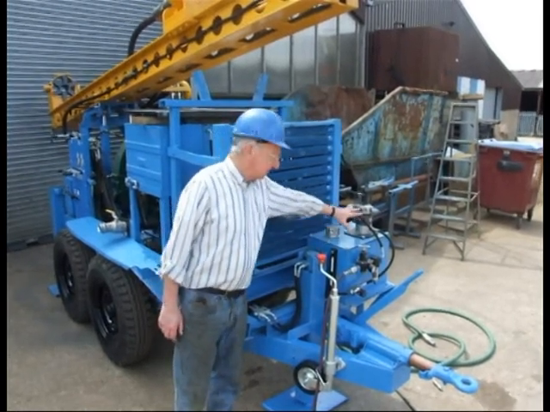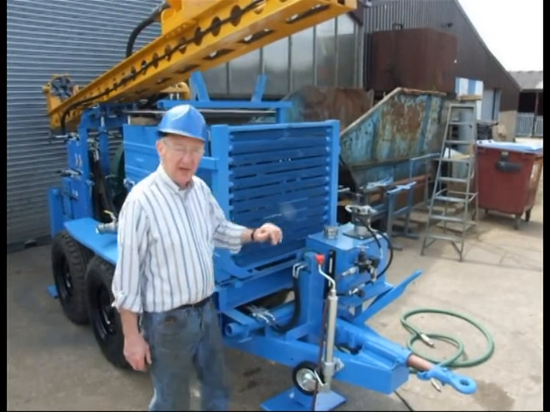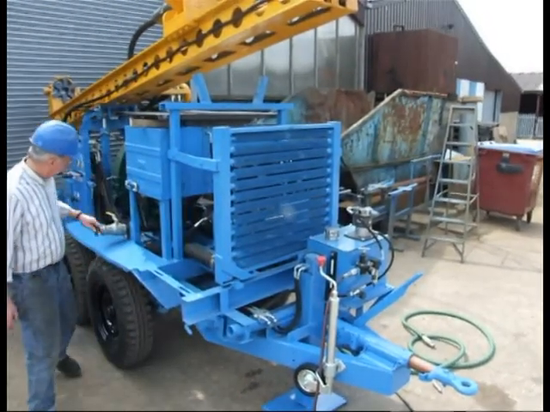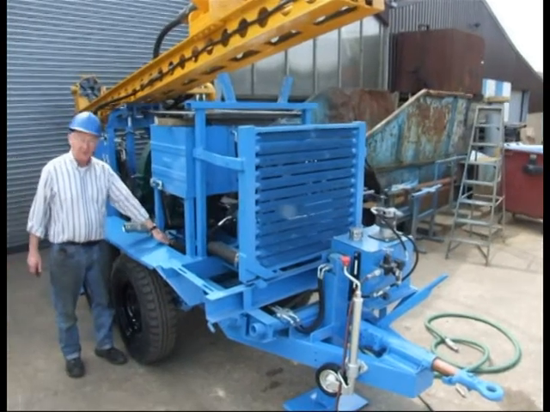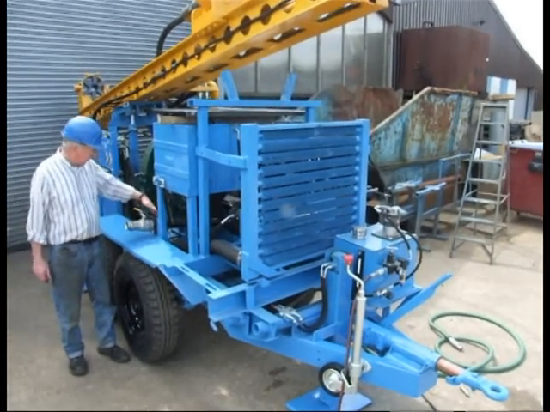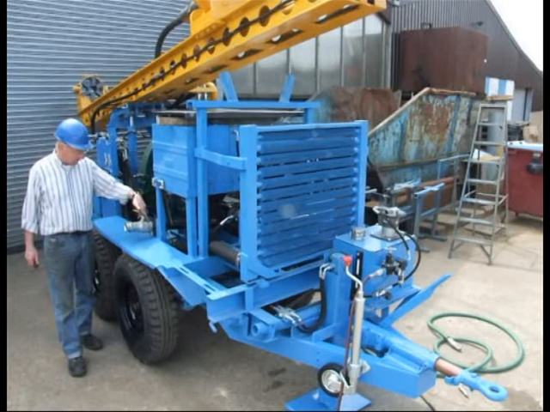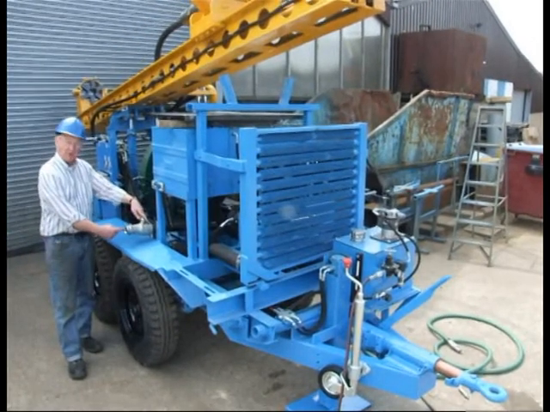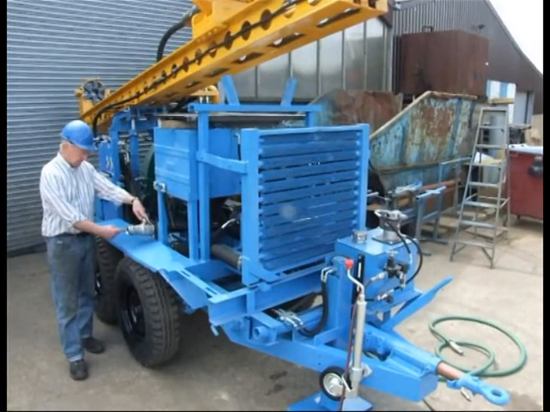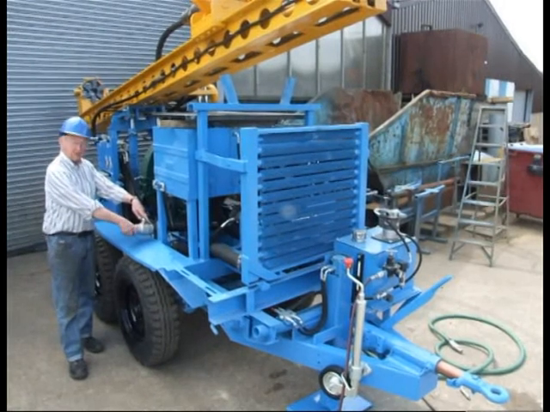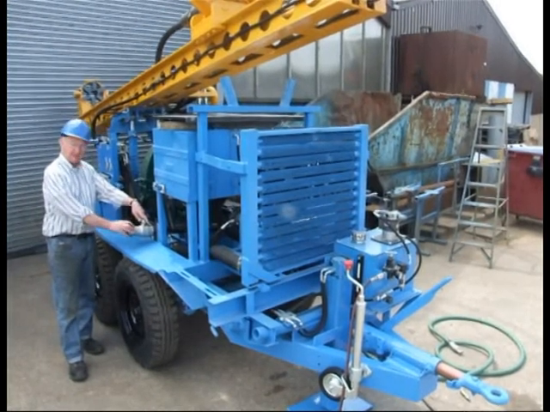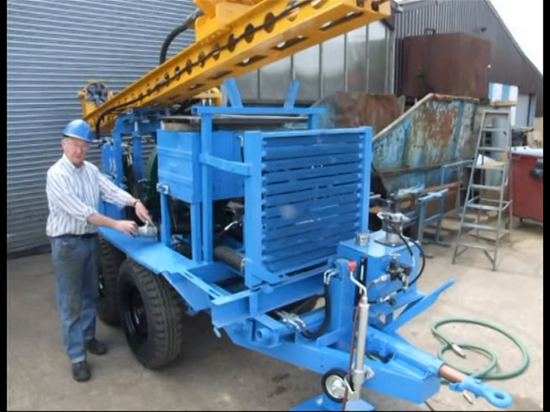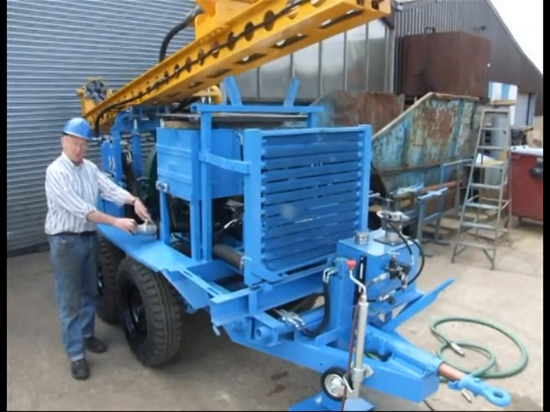The airline lubricator is driven by air, taking a small bleed of air off the main air pipeline where it's fed in from the air compressor. You may need to change the adapter here to suit the hose that you provide from your compressor.